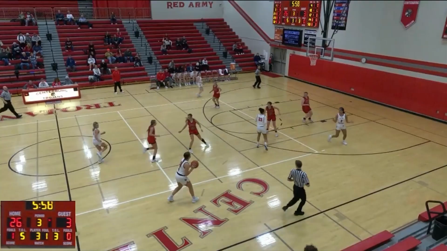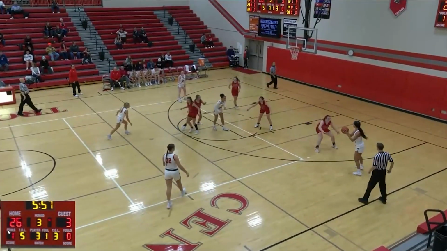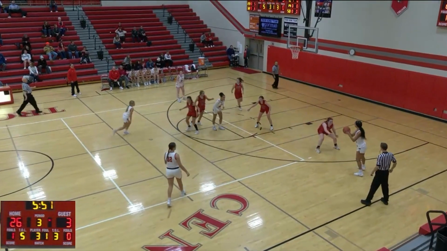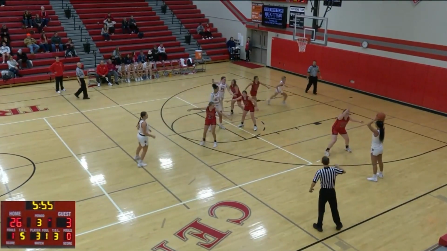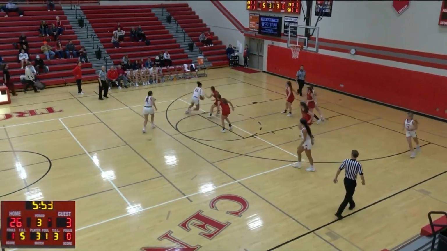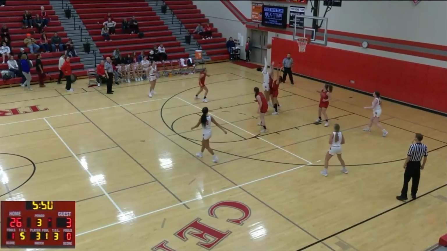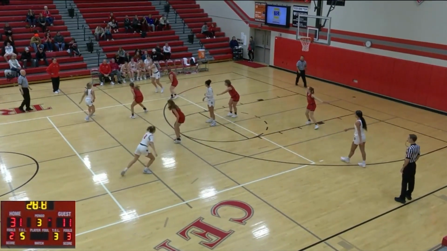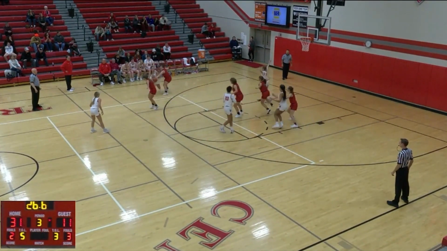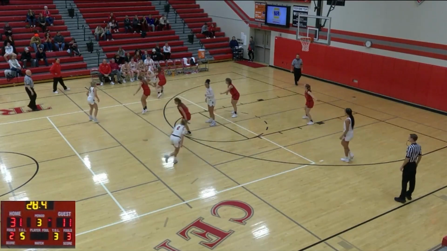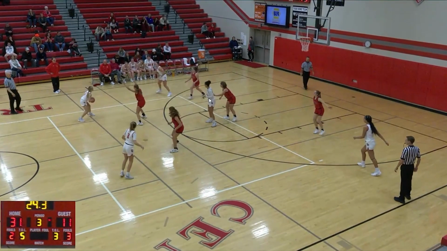All right, second half, as you can see, it's kind of out of hand here. But we're still not running it, I don't think, particularly well. We're getting the ball into 2-man game. Good first cut, but this girl has to understand when this ball gets past here, where's the screen?